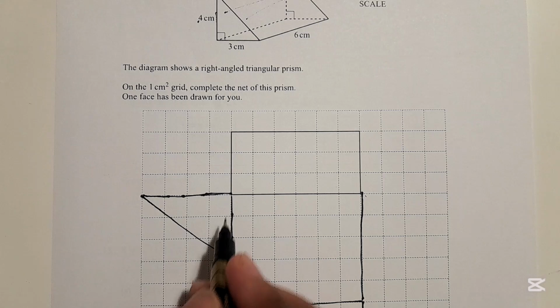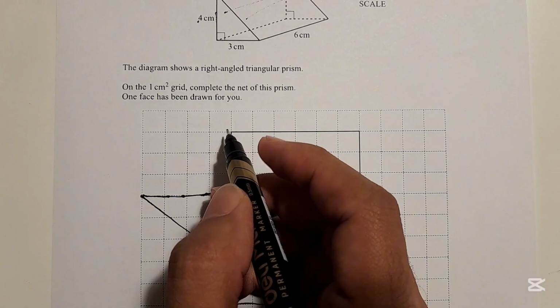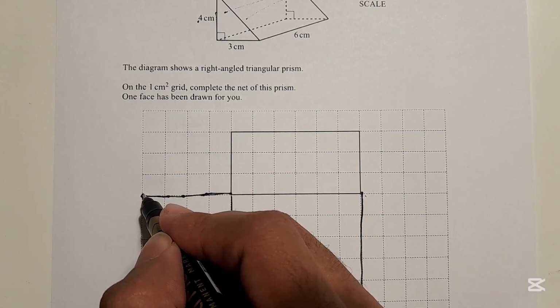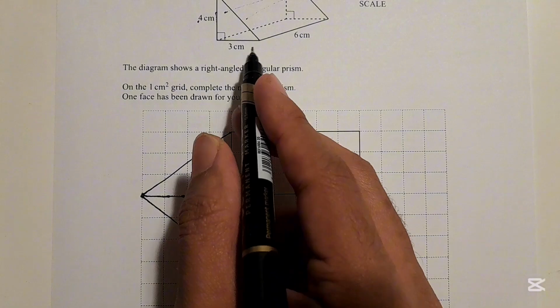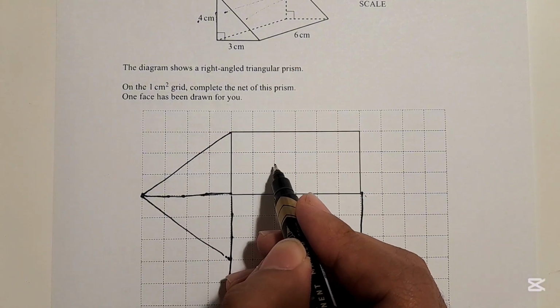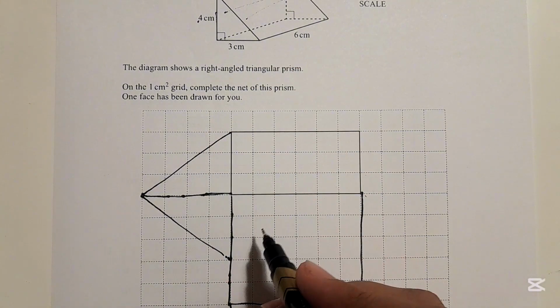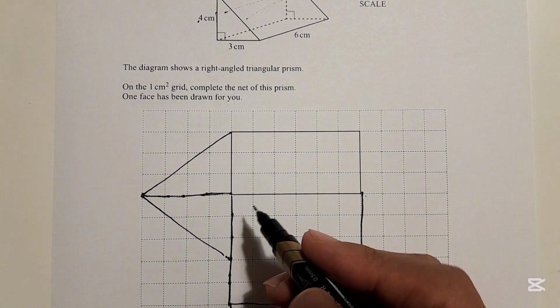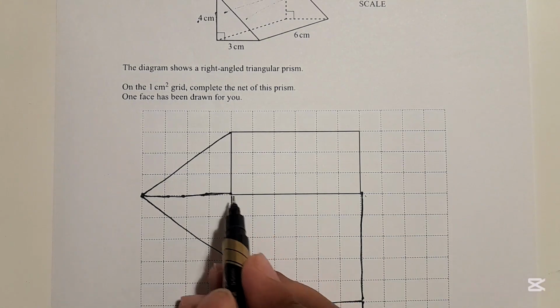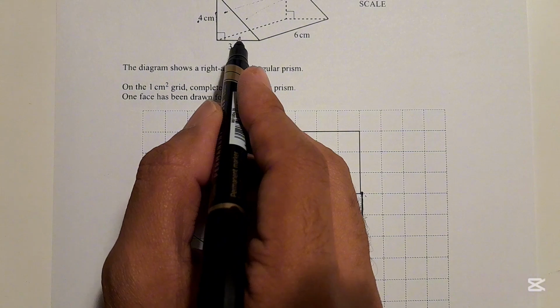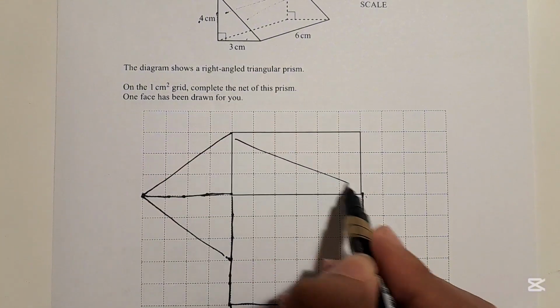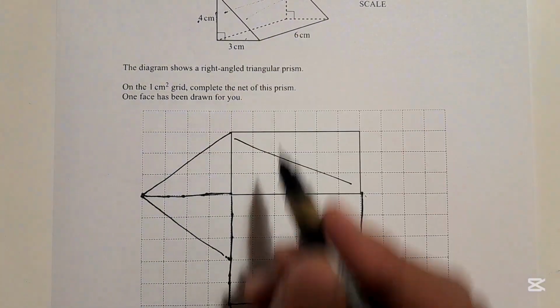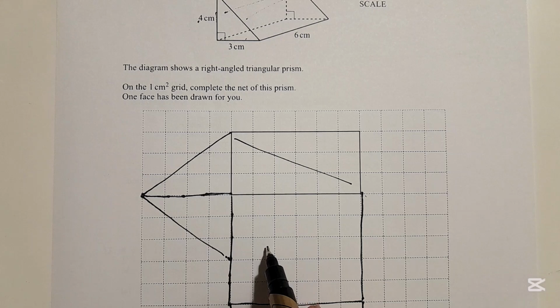Not here, sorry. Here. Because it's a 3D shape, which is 3 by 6. So this is 3 by 6, and like this. One second, because it's confusing. This is the base, and this is the slanted one, so this should be slanted.